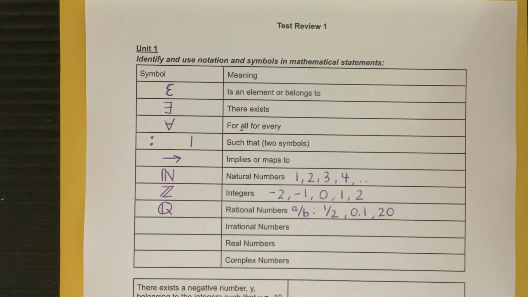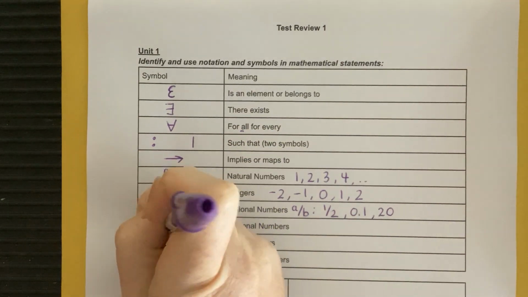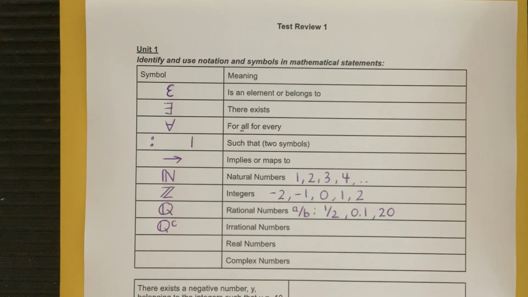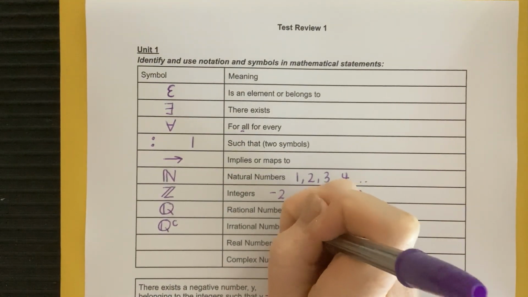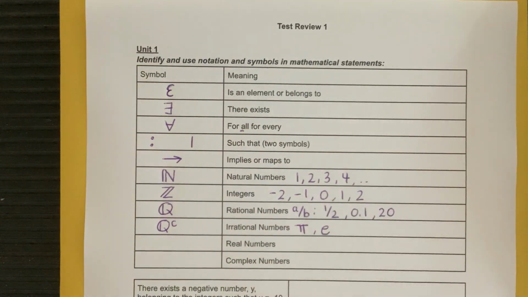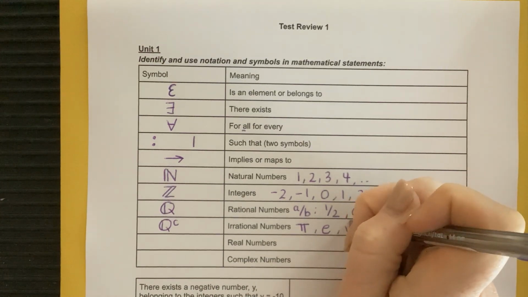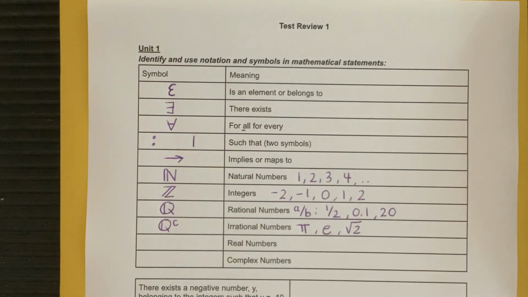Anything other than that, then you have your irrational numbers. So to denote that something is an irrational number, it's still going to be this Q, but it's going to have this C exponent because that means the complement. All right. So it's the opposite of rational numbers. So you cannot write it as a fraction. That's going to be something like pi is irrational. Another one is Euler's number, which we're going to talk about later in the year. But that E is Euler's number. That's an irrational number. Or something like the square root of 2, because that's non-repeating. You can't write that. Those are all examples of irrational numbers.